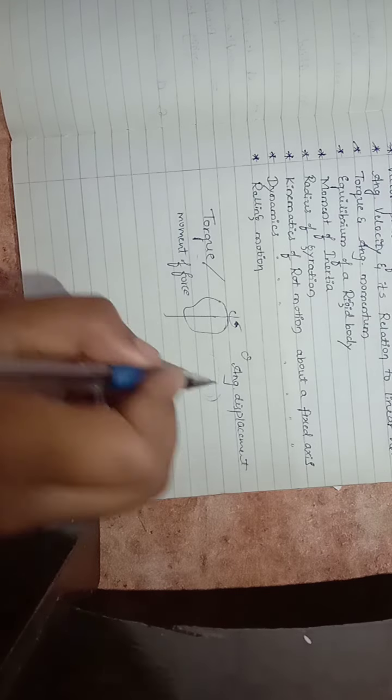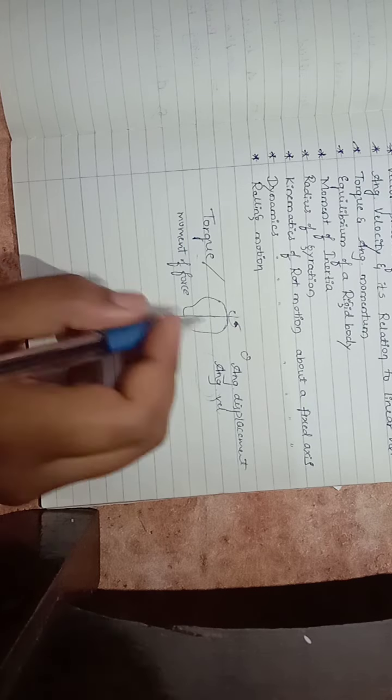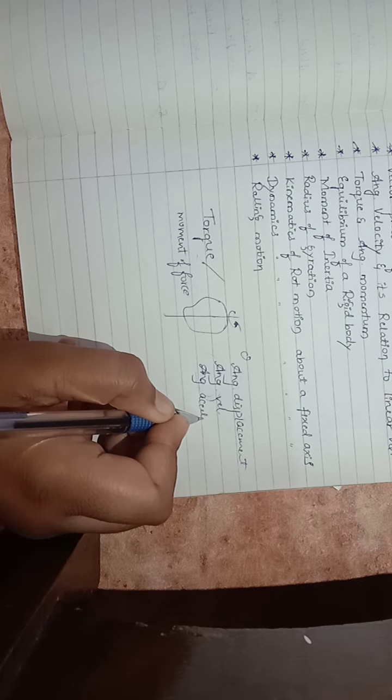And when this displacement is changing, there will come angular velocity, and when this velocity is changing, there will come the concept of angular acceleration, right? Means when the objects are in rotational motion, the terms we study about that motion will differ.